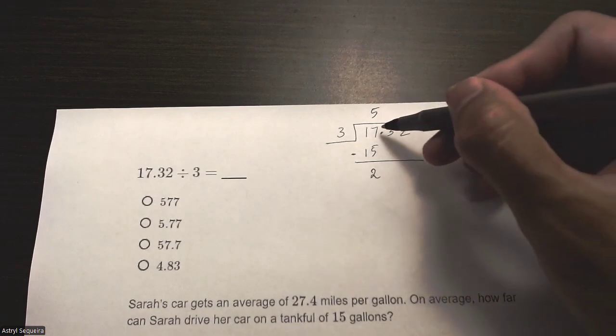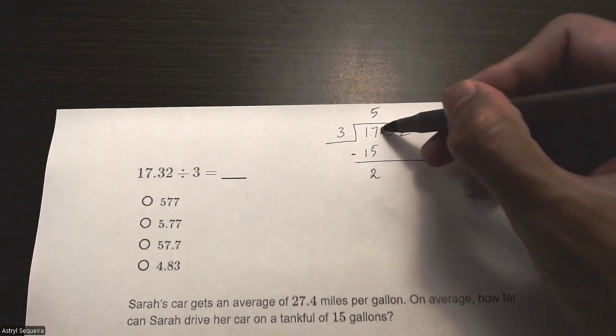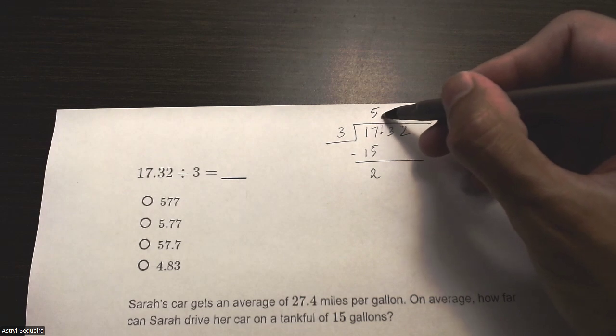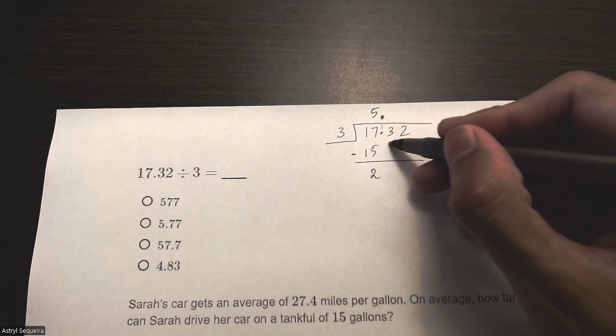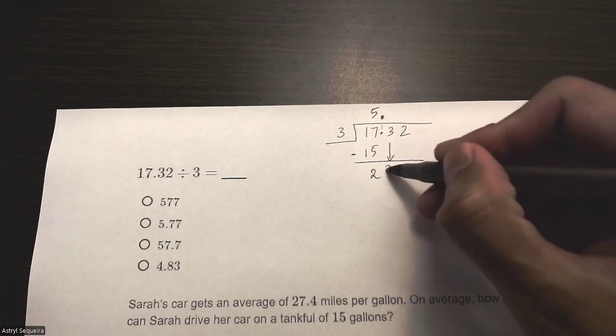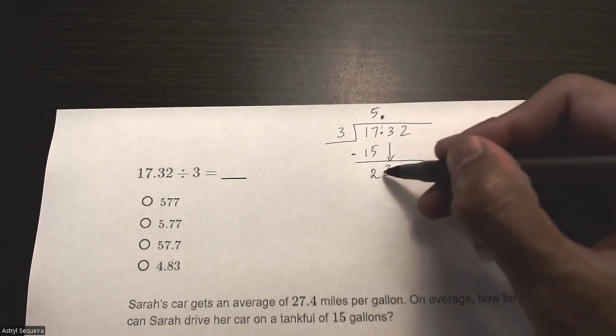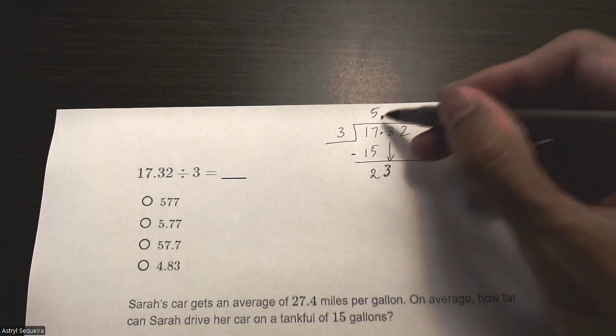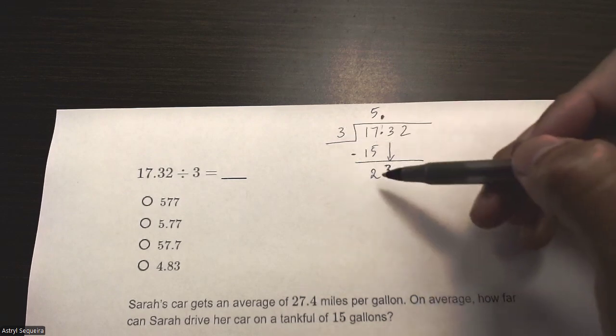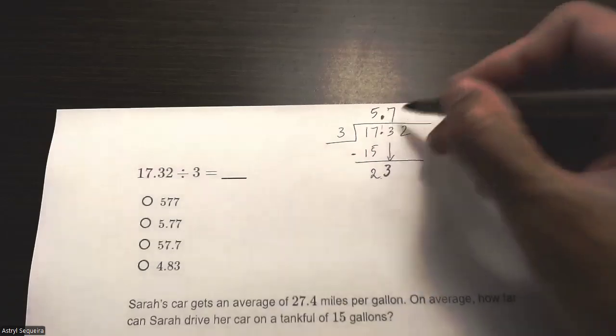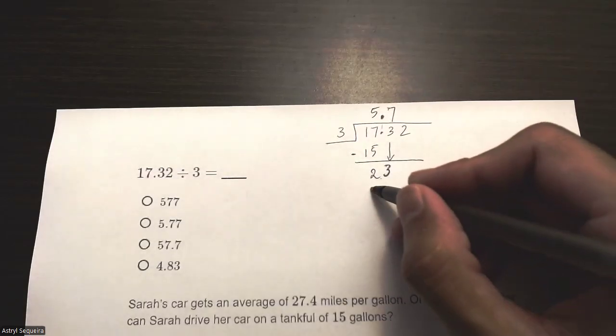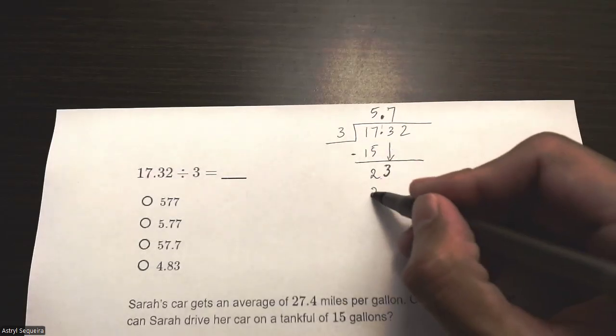The next thing I'm going to do is, now that I've reached the decimal point, I'm going to move the decimal point up over here. And I'll bring this number down at the same time, but don't bother putting the decimal down here. You're only supposed to move it up. 3 goes 7 times into 23. 7 times 3 is 21.